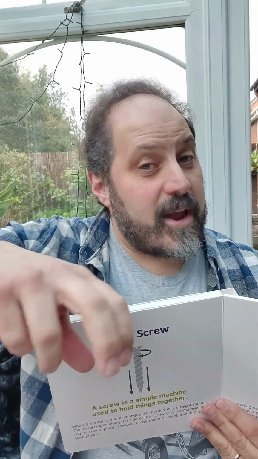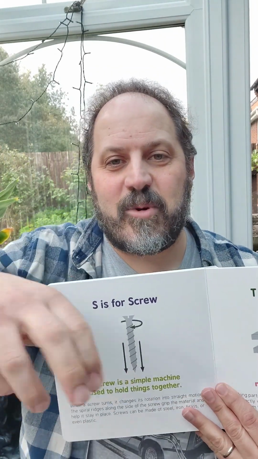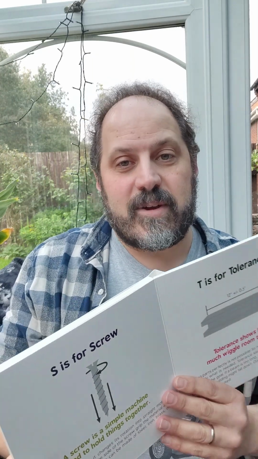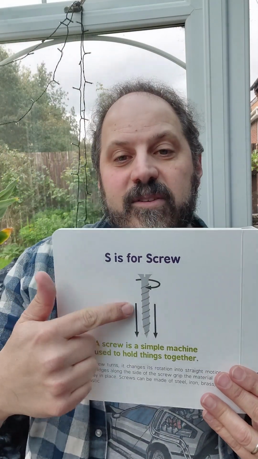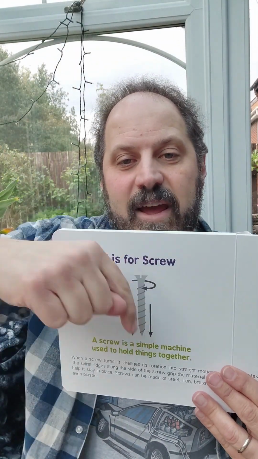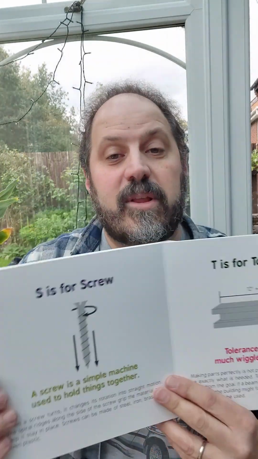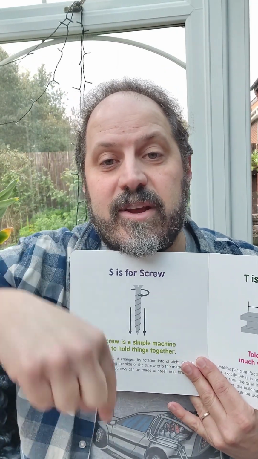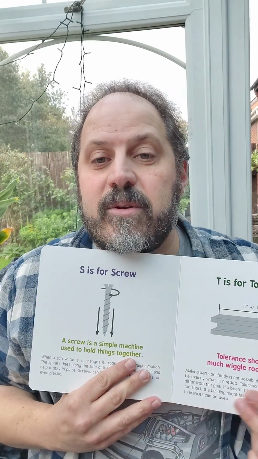So as you turn a screw, which is usually clockwise to screw in, and counterclockwise or anti-clockwise as stated in Europe or England to come back out, but it's not always that way, typically. The spiral ridges along the side of the screw, and notice that they're curved in sort of a downward motion, those grip the material and help it stay in place. And screws can be made of steel, iron, brass, or even plastic, or even wood. They can be made of all kinds of things. And again, they turn the motion of the screw into a linear direction, as it goes up or down, depending on which way you turn it.